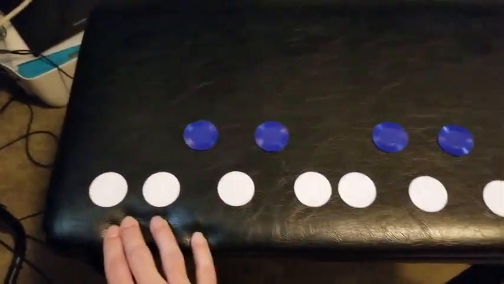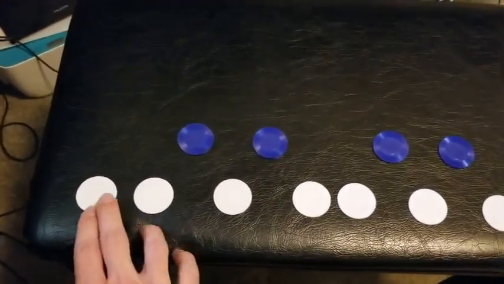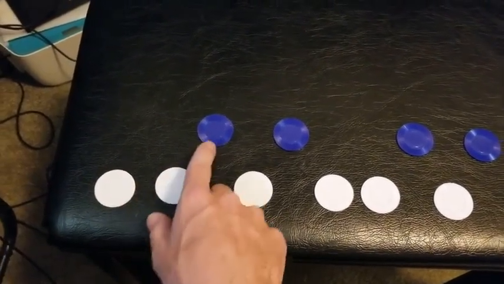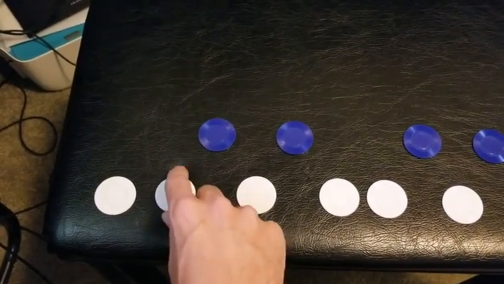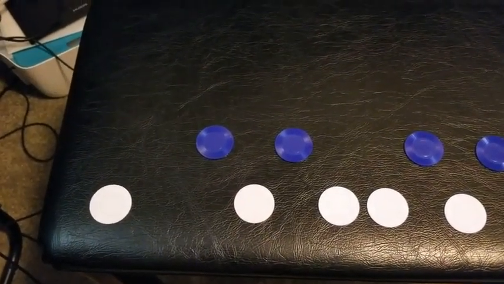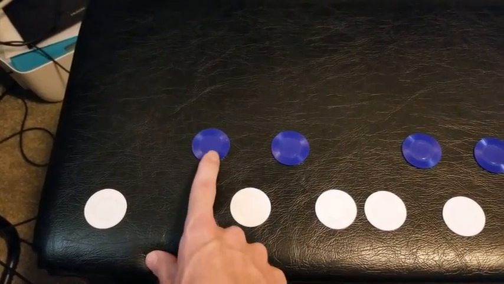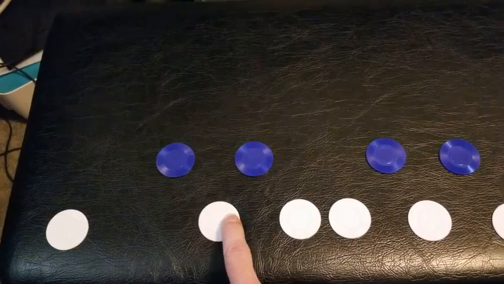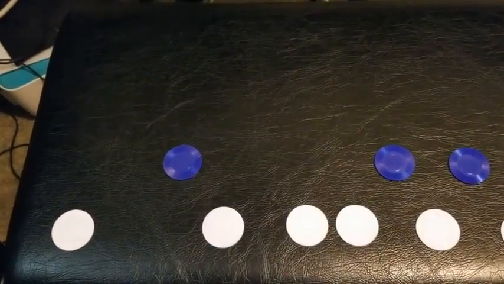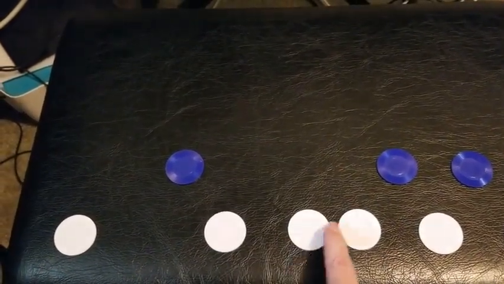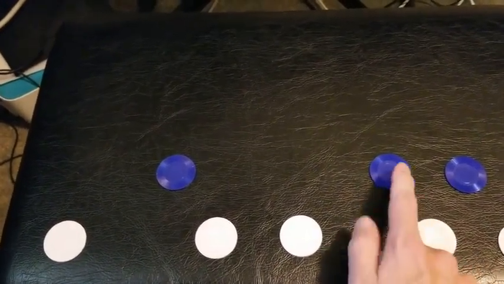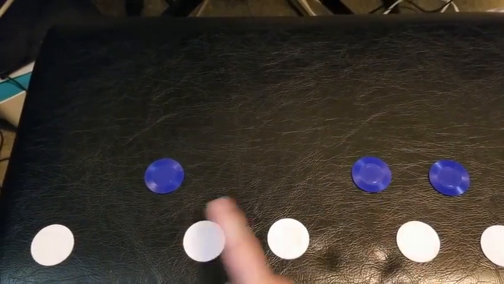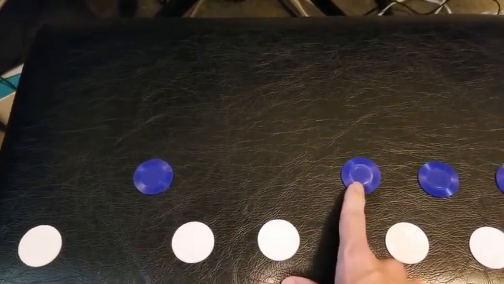So using our pattern for the natural minor scale, we're going to have a whole step. So B to C is a half step, and C to C sharp is a half step, so we have a whole step. And we're going to have a half step from C sharp to D, a whole step, another whole step, to F sharp. That gives us whole, half, whole, whole.